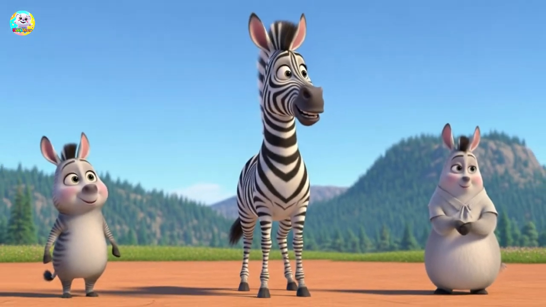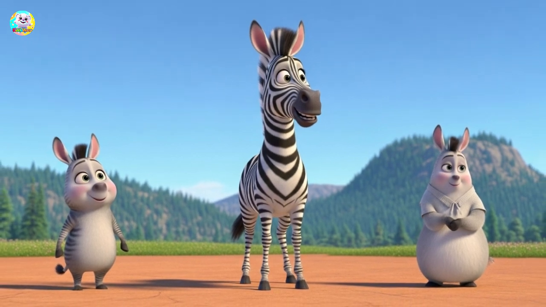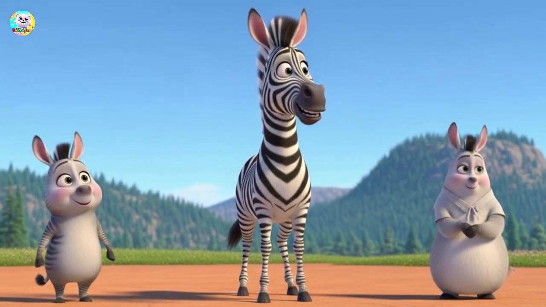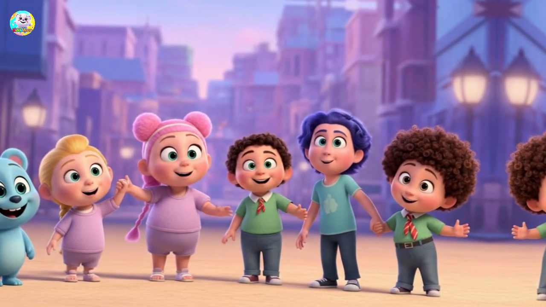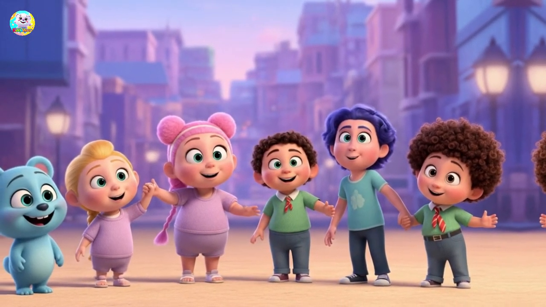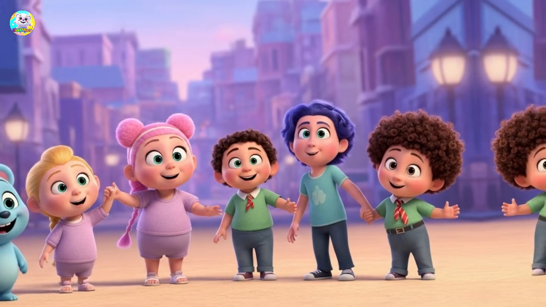Y is for yak calf, strong and fluffy so grand. Z is for zebra, bold stripes across. Cute baby animals you've learned with me. Let's say A to Z, 1, 2, 3.